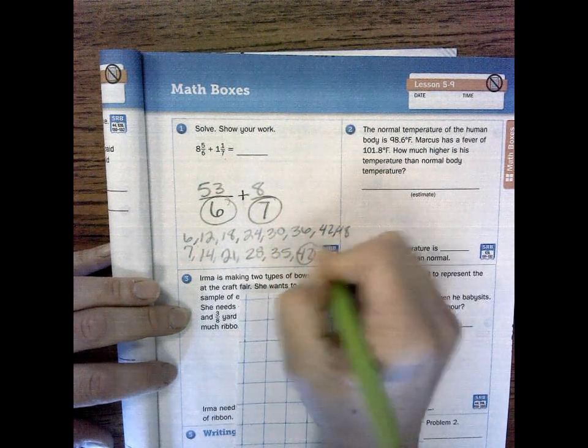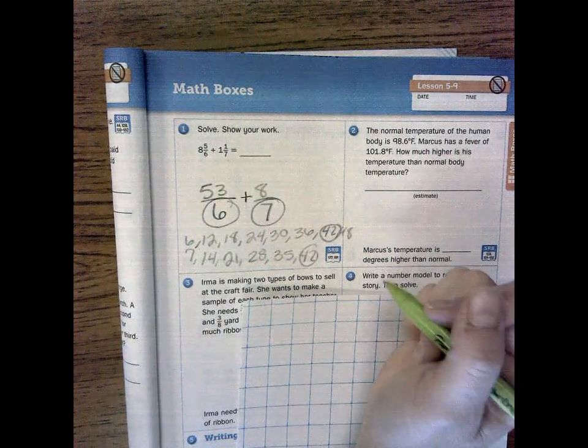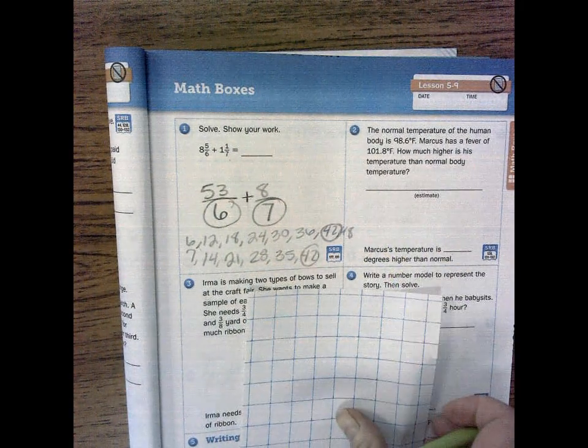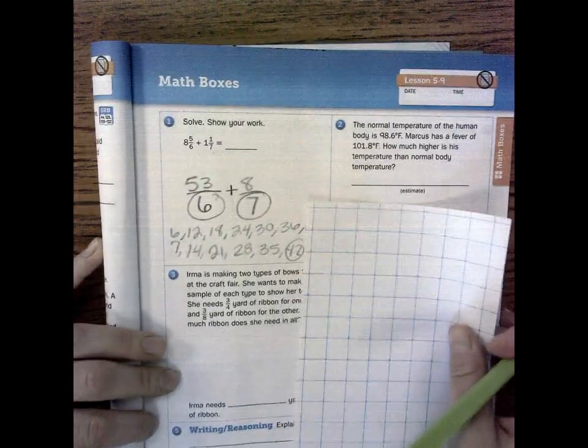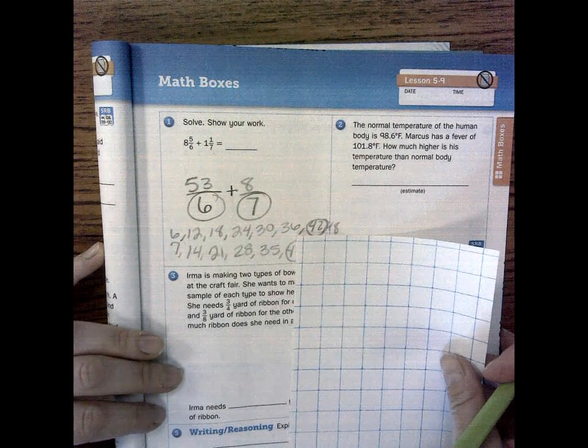And it's going to be 42. Now I'm out of room and I don't want to cram, so I want to make sure I do the rest on graph paper. My common denominator is going to be 42.